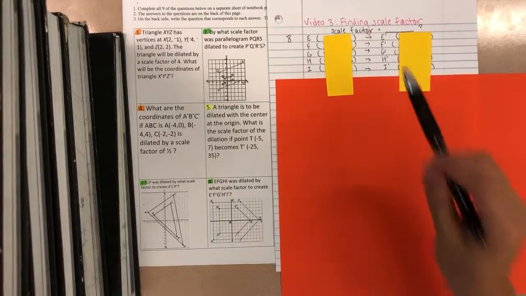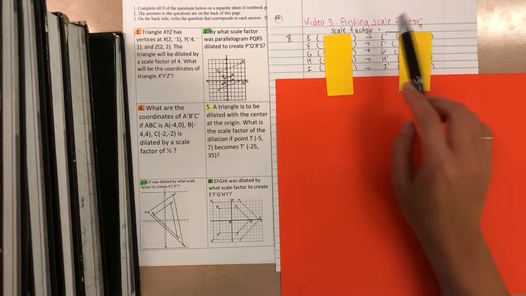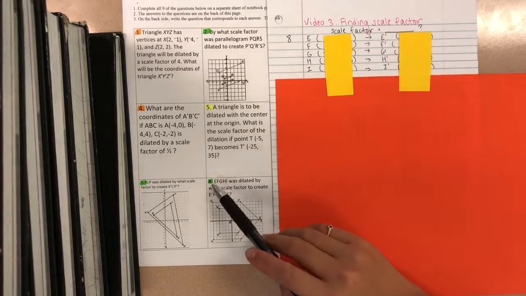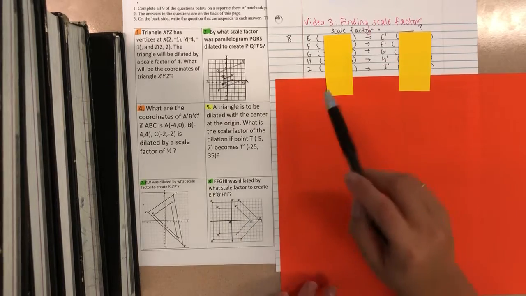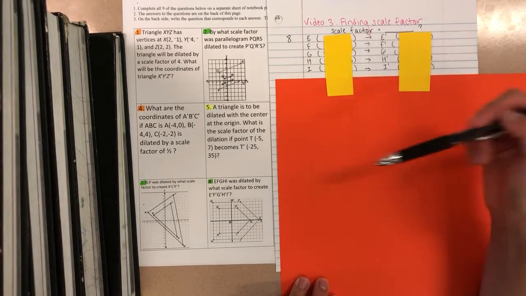Okay, so this is video 3. We will be finding scale factor. I want you to take a look at problem number 8. So that's E, F, G, H, I, and I want you to put 8 on your notebook paper.